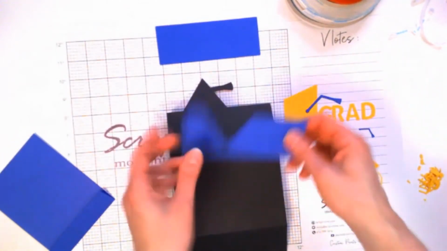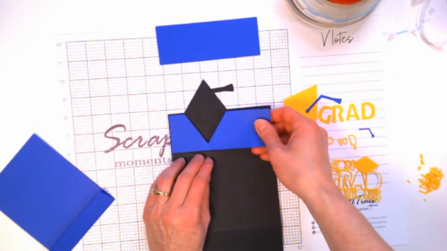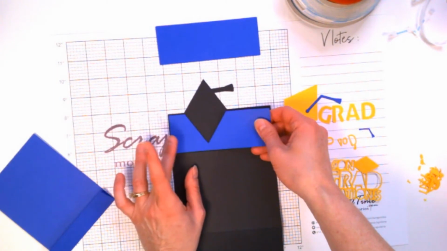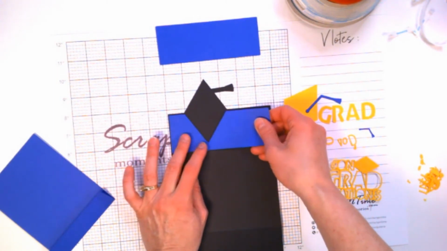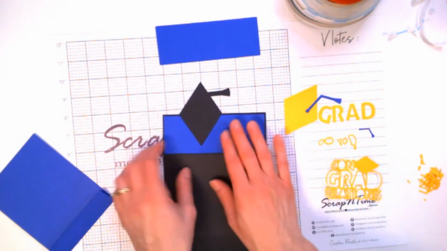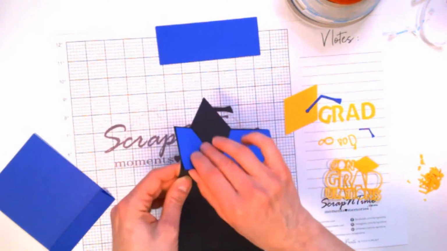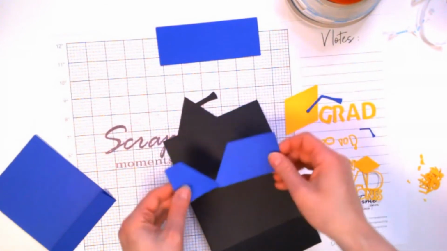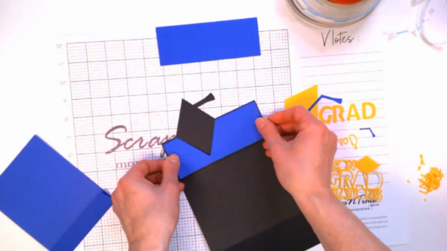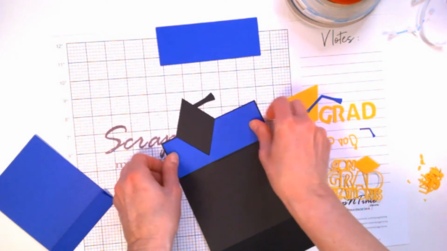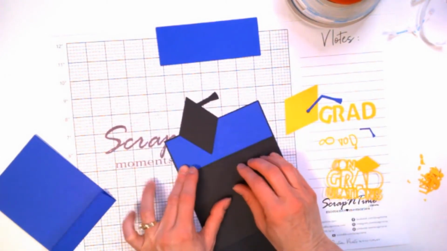So now, lay it whichever angle feels better for you to work on, but you want an even border around the top and the edges. And before I really press it down, I want to make sure. So there's going to be a little bit bigger border on the bottom. So let's just adjust that slightly, get the front edge. Okay, that looks better.